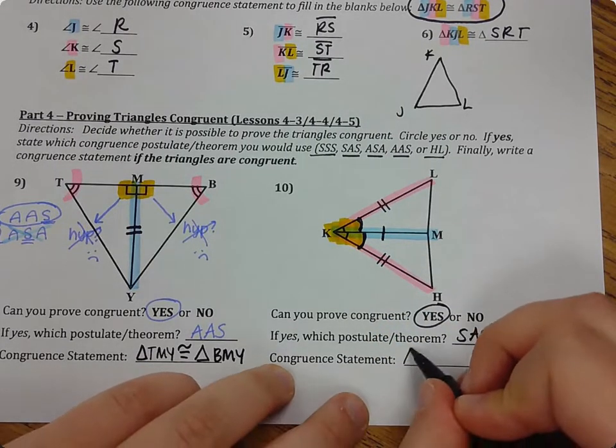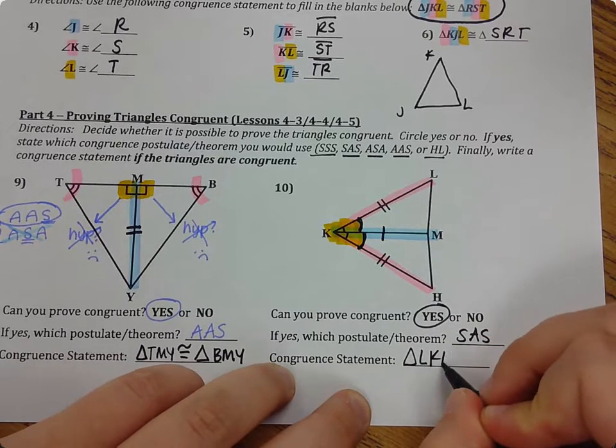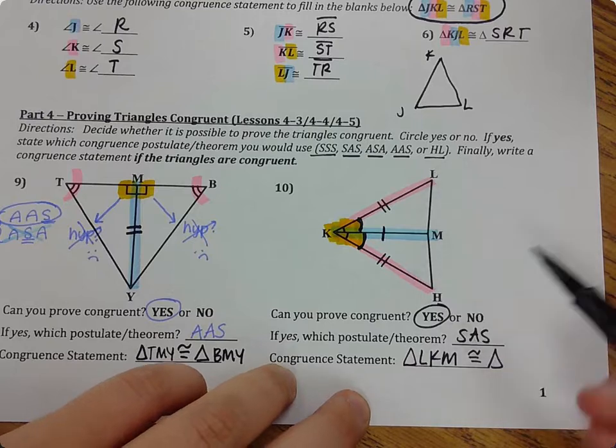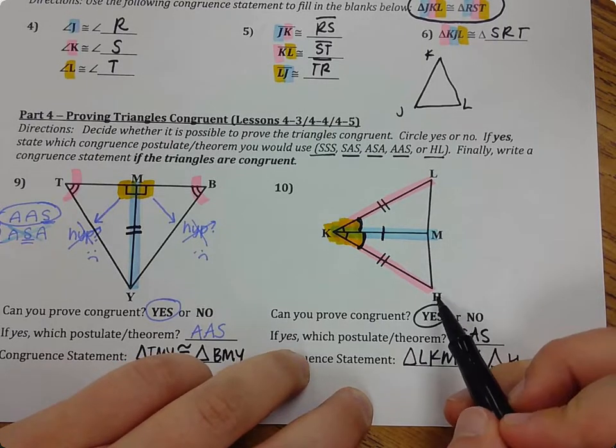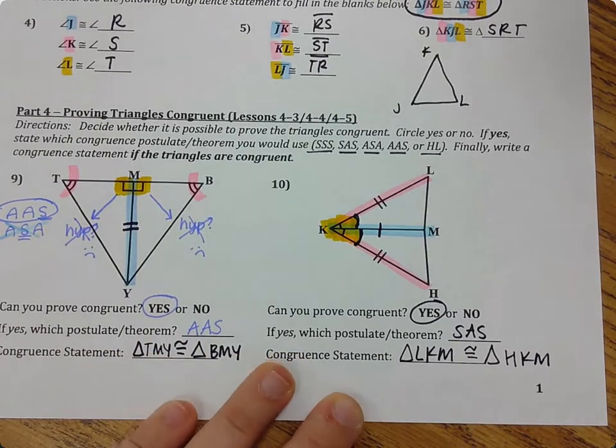So we can write our congruent statement here. I'm going to say LKM is congruent to triangle. L matches up with H, so I'm going to start with H, and then I'm going to go to K to M, HKM.